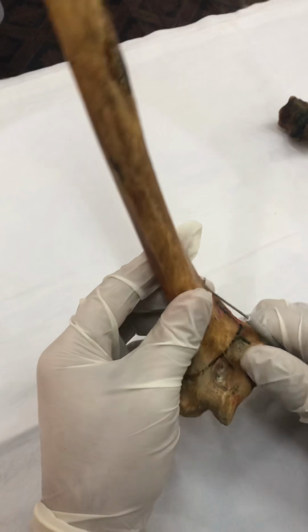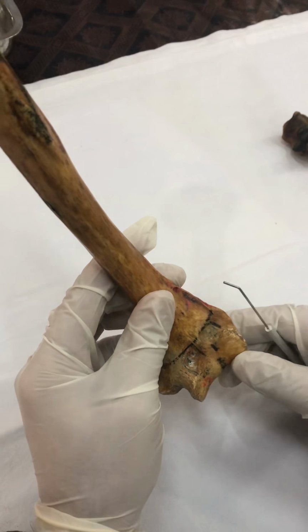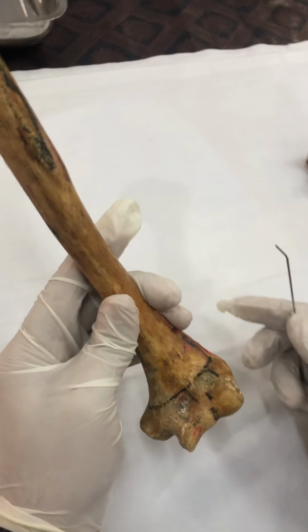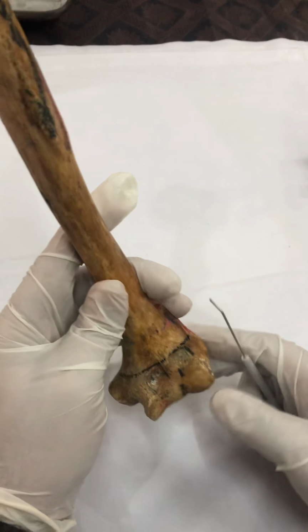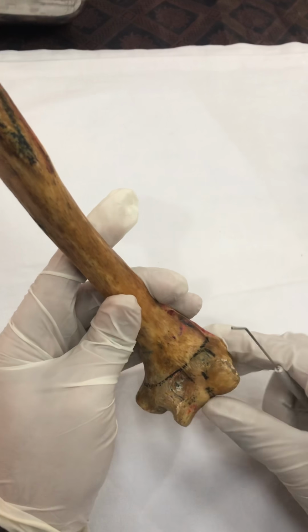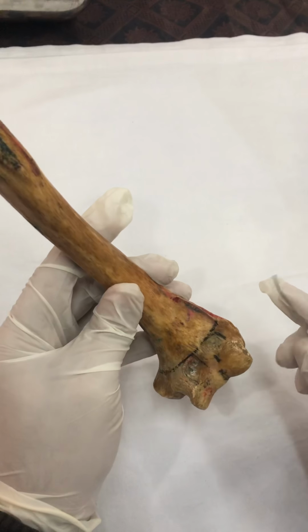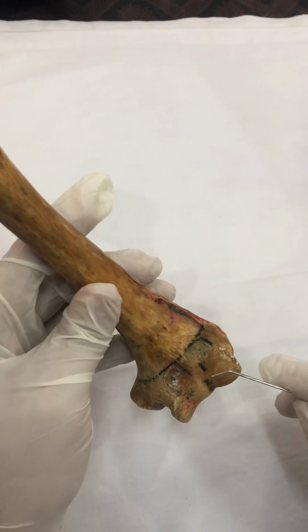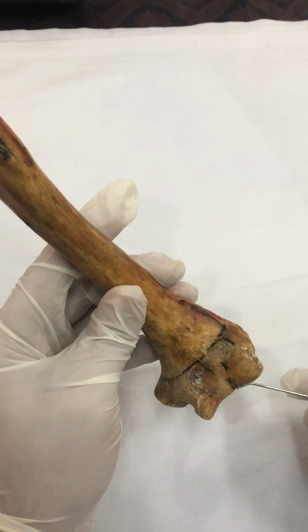Now the inferior part of the humerus is a bit complicated, but not that complicated. Here you can see it is expanded from side to side, and here we have two structures. Look at the shape of these two structures.